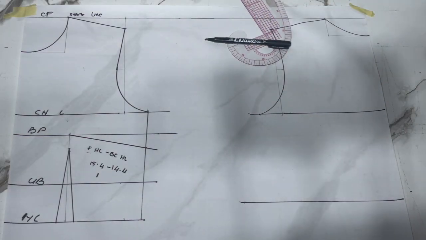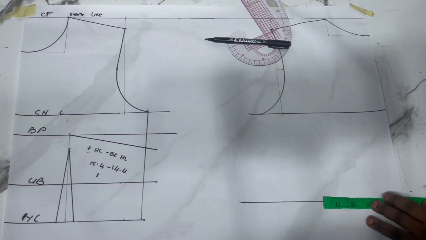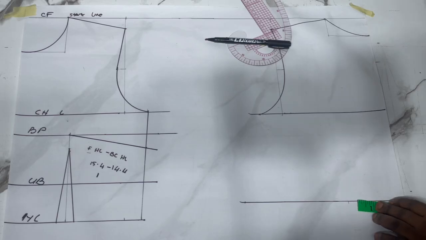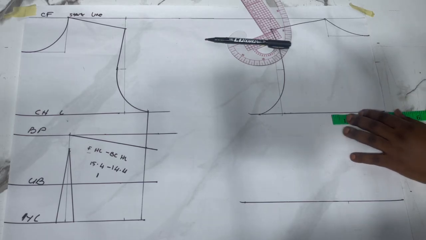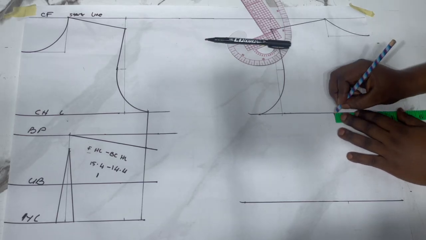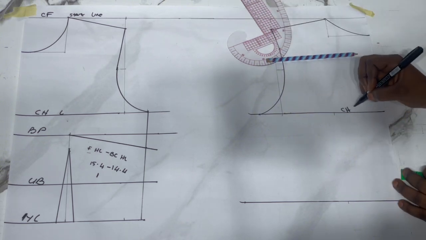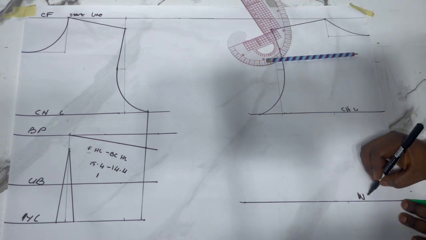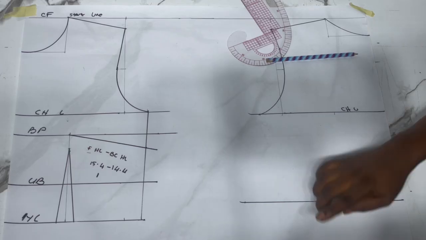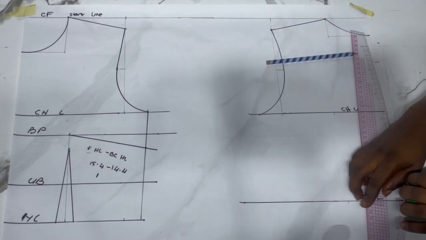So after that, you are going to take your dart intake, which is your bust span divided by 2. So please watch carefully. On this point now, I'm going to connect it to my chest line. Let me label it straight like this.